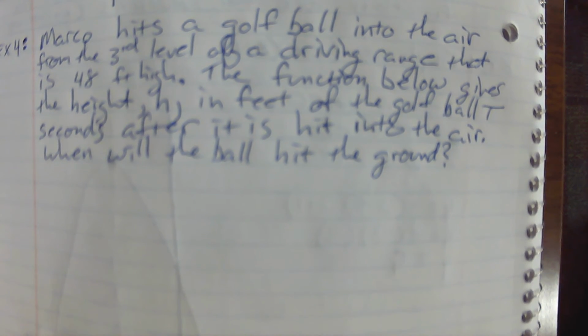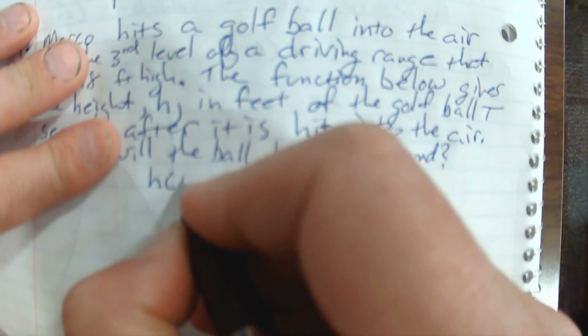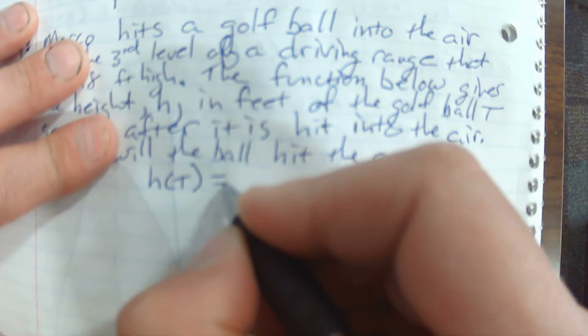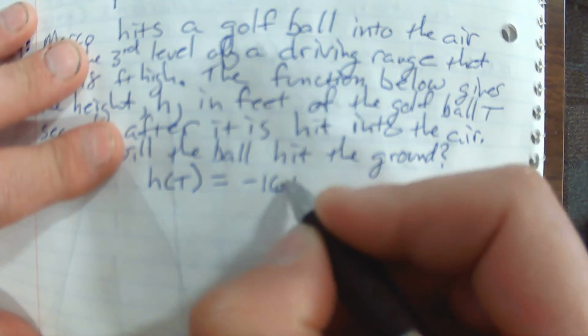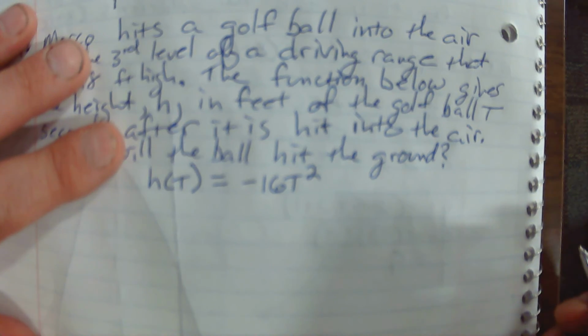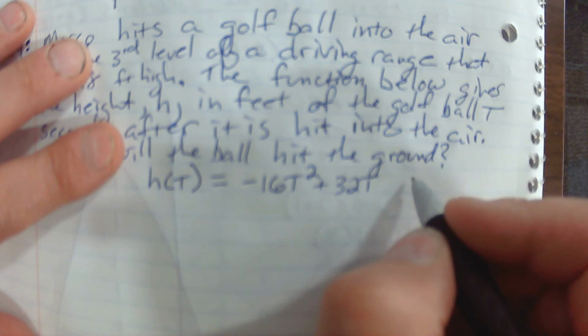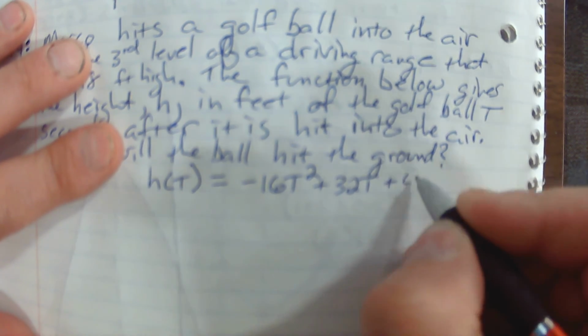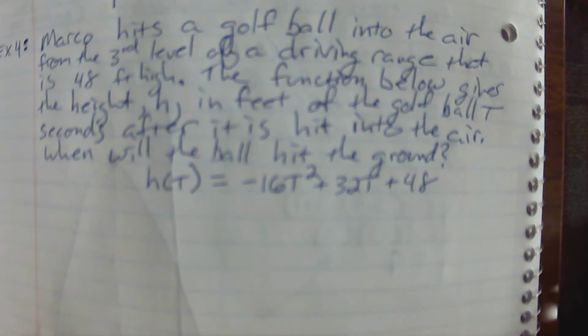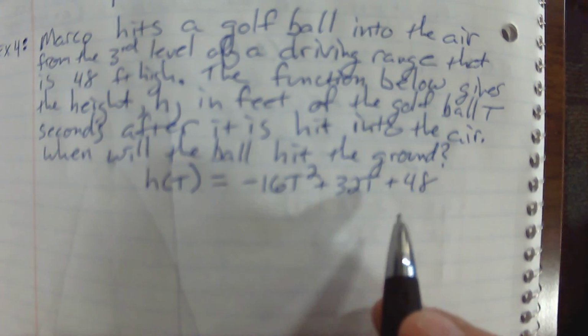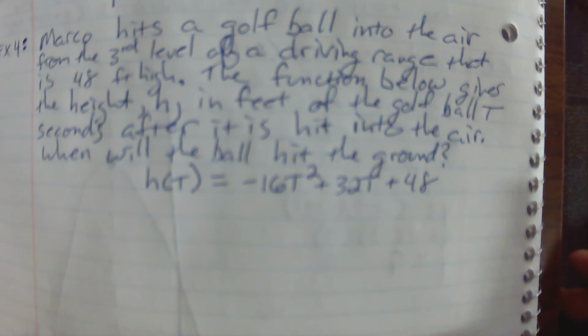That equation is height in terms of time: h of t equals negative 16t squared plus 32t plus 48. 48 is the height you are above the ground. This is a pretty standard formula, actually. Odds are you would see this formula on the ACT or SAT. This is a very common SAT, ACT question.